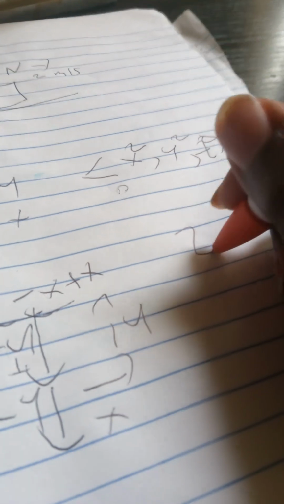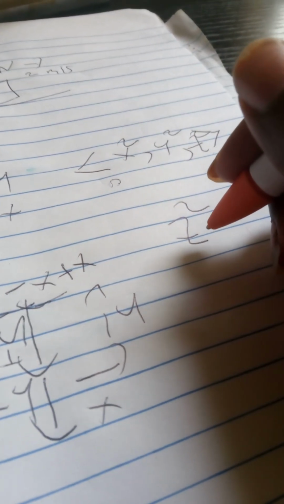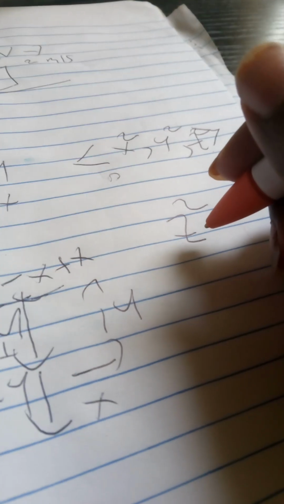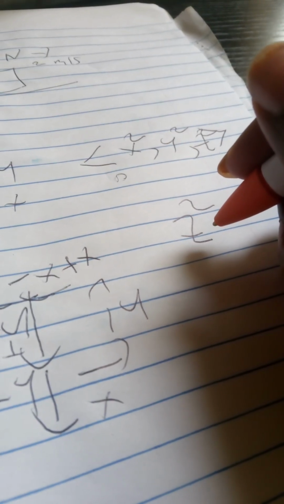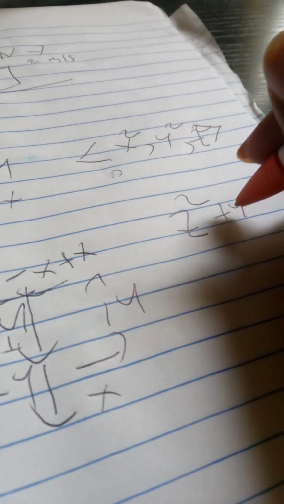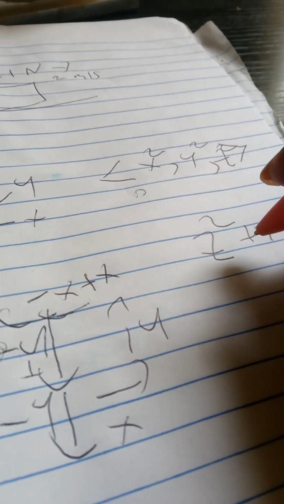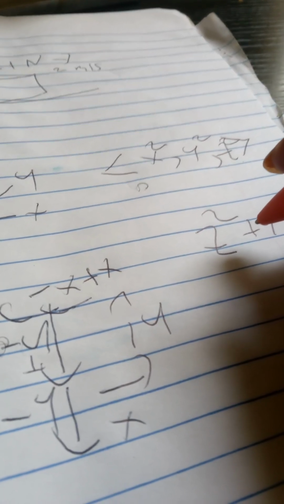You put the Z squared. But you can do something a little different. Put ZX squared. Right there. ZX squared.